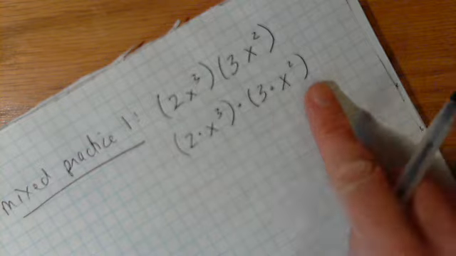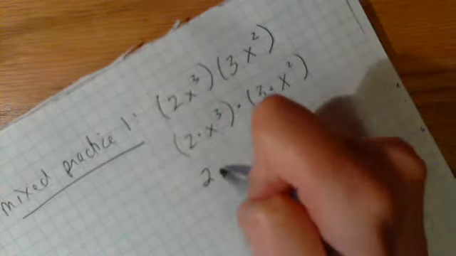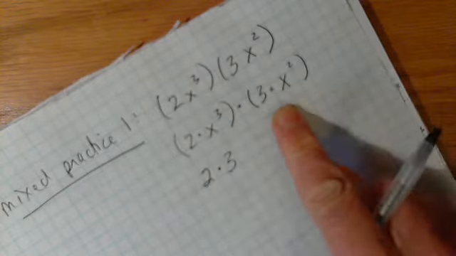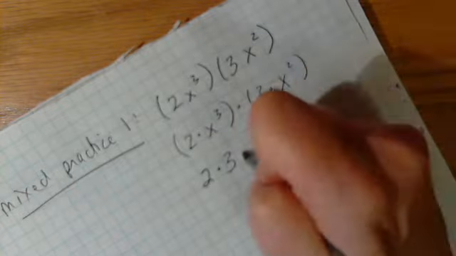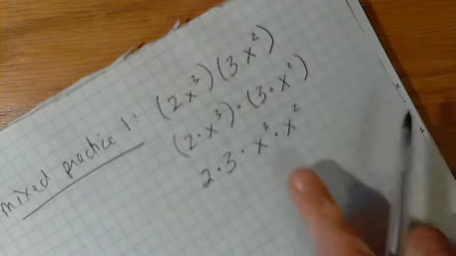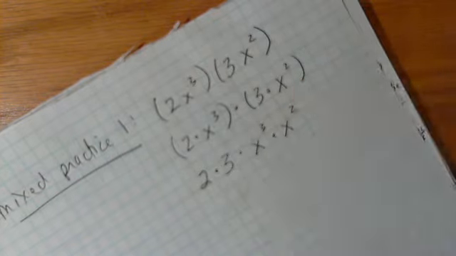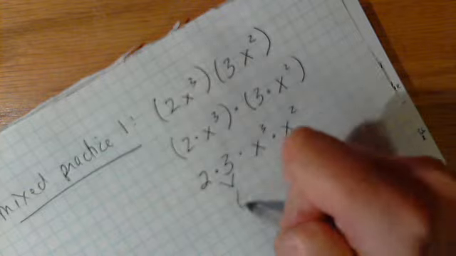So I'm going to rearrange these factors. I'm going to put the two numbers next to each other. I don't need the parentheses anymore. I put 2 times 3 next to each other. And then I'm going to put x to the third times x squared next to each other. Again, order doesn't matter when we multiply. That's why we can do this. This is easy to answer.